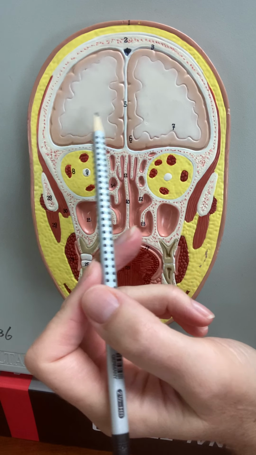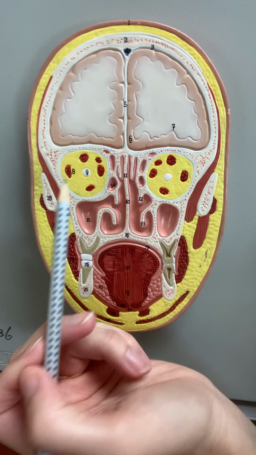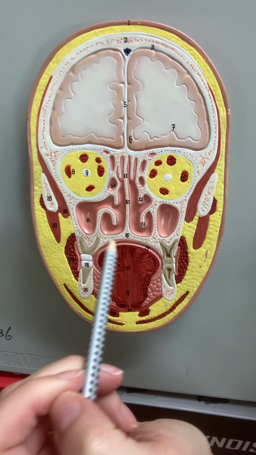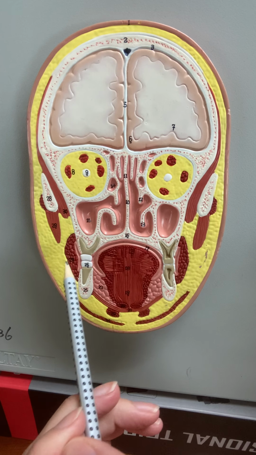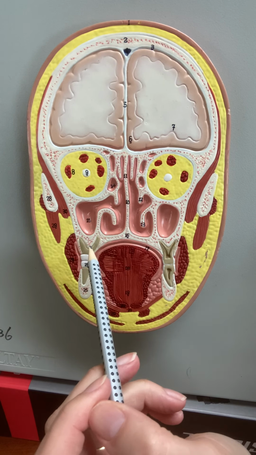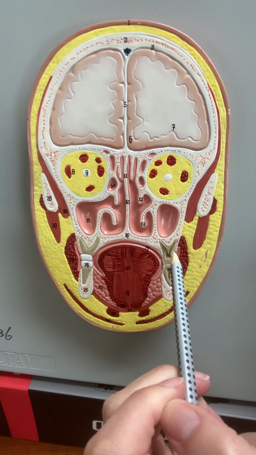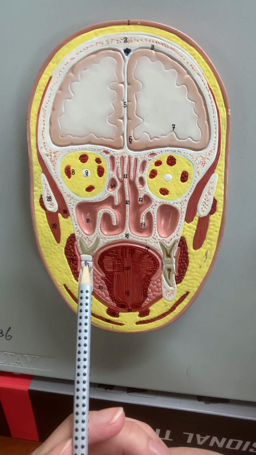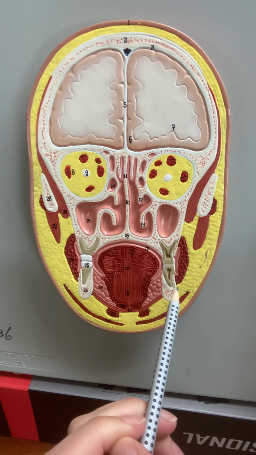So these are the brain. These are the backs of the eyes. Here, they're not actually the eyes. They're like the eye sockets, but still. This is the nasal cavity with some sinuses. This is the tongue. And then here are teeth, which means that this bone here is the upper jawbone, which is the maxilla, not the palatine, because the palatine doesn't have any teeth. And then these are the mandible.